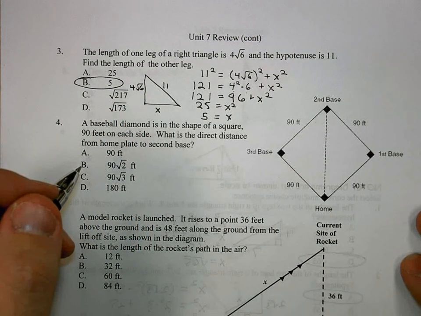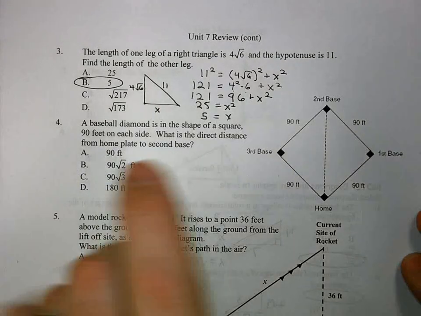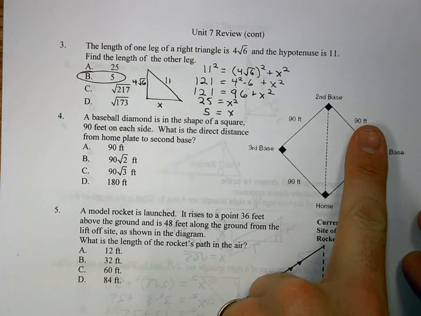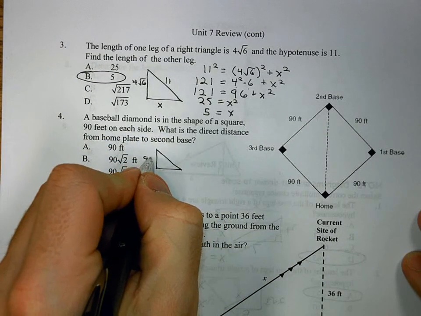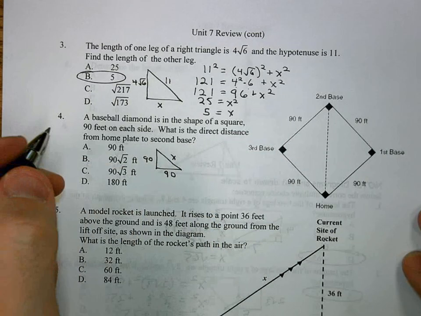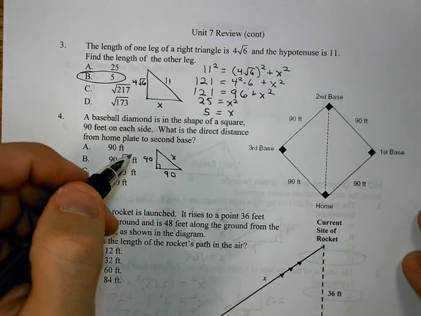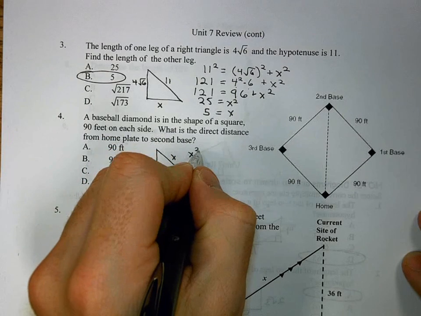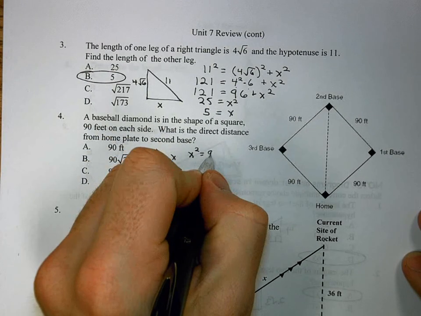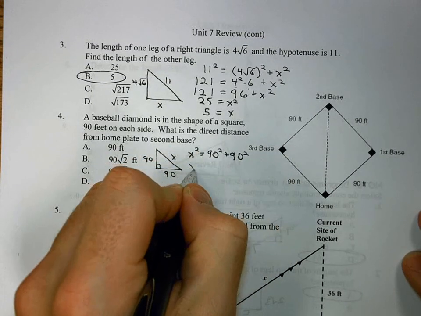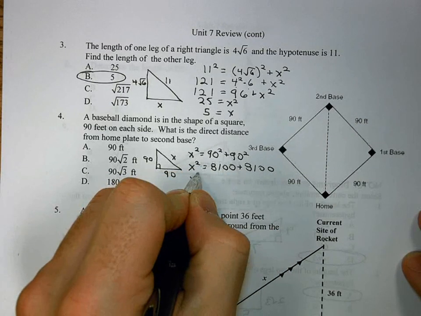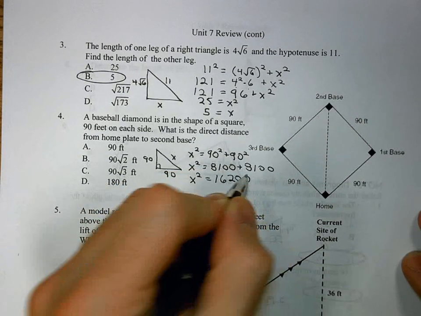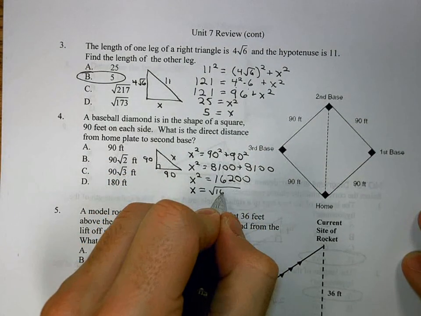Number 4, we're looking at a baseball diamond in the shape of a square. 90 feet is each side. We need to know the distance from home plate to second base. Well, if I look just at the right side, or even the left side of this, it's a right triangle with 90, 90, and my unknown hypotenuse. It's that distance across the longest side in the triangle. So I could say x squared equals 90 squared plus 90 squared. That gives me 8100 when I square 90. And if I combine those two, I get 16,200.